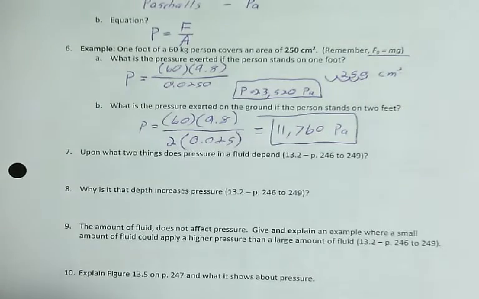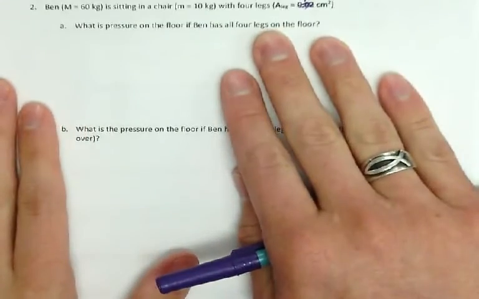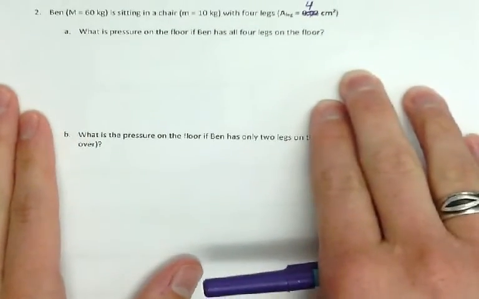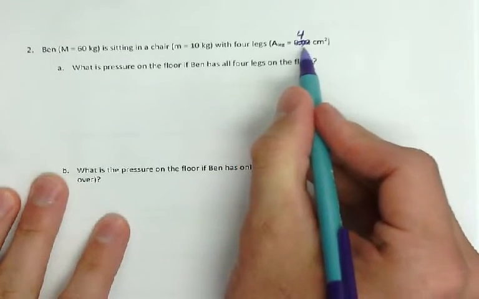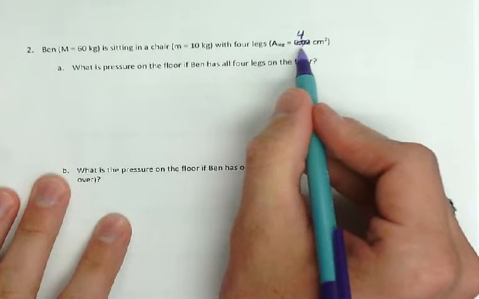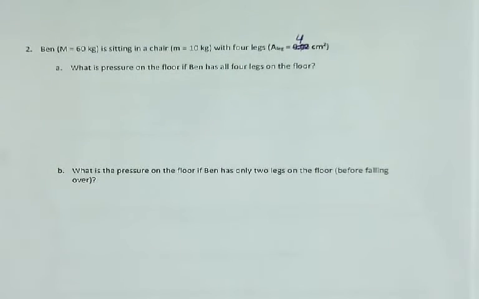Here's the only assignment for next time. The only assignment for next time is finish practice 1. So do it now. Get her done. You got 5 minutes. You can do it. I have faith in all of y'all. All you got to do is set up for the pressure. Now, you do need to make a change. Change the area of leg to be 4 square centimeters, not 0.02. I don't know where the 0.02 came from. It should be 4. If you do 0.02, you're going to get a ludicrous answer.